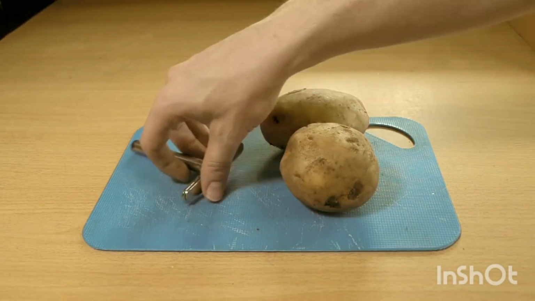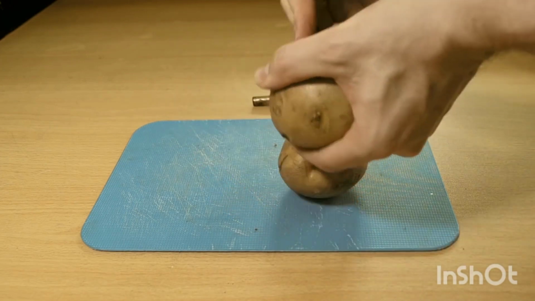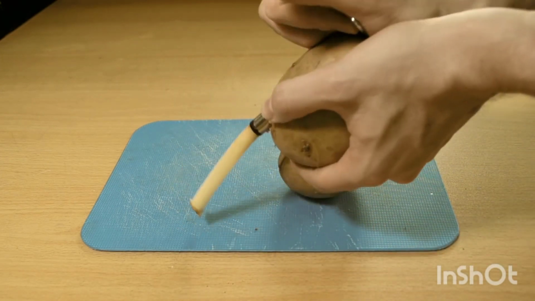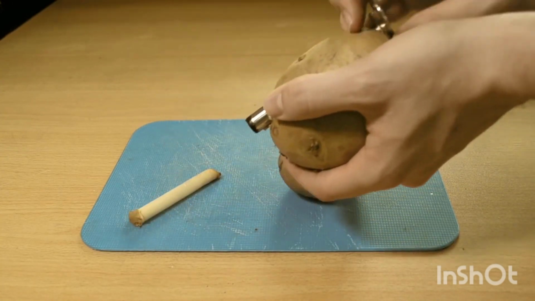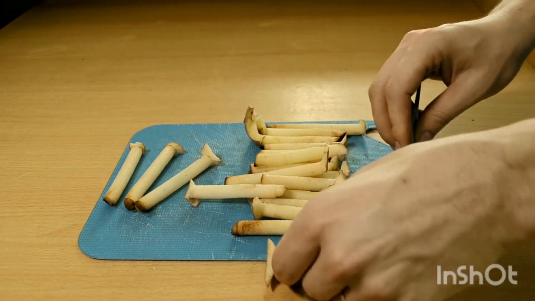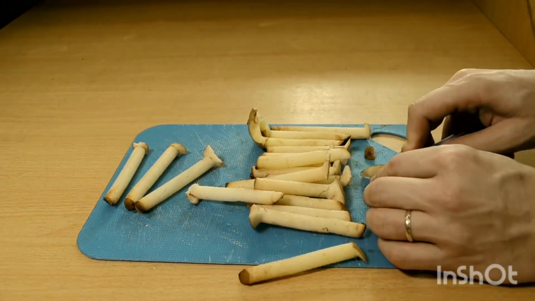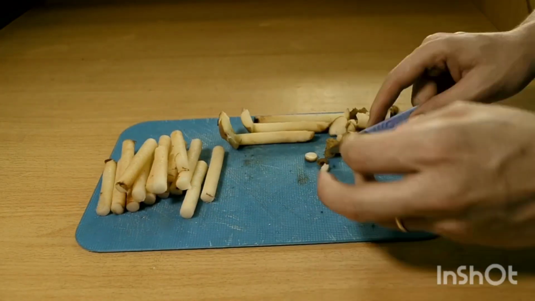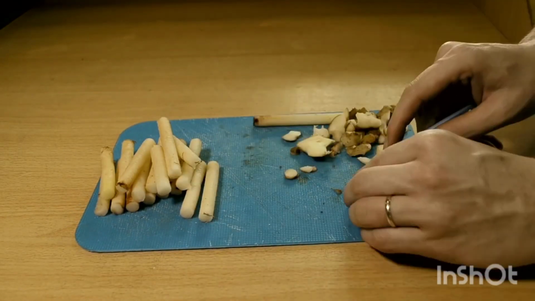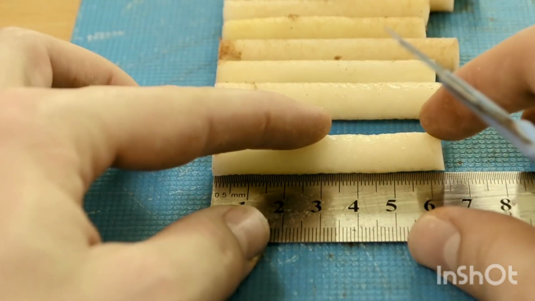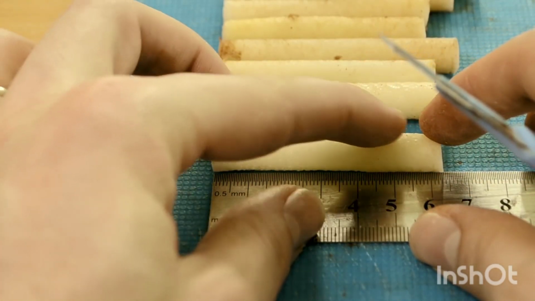First, you'll need a cork borer to get your potato strips. Push it through the potato, then use the narrower piece to push the strip out. For this experiment, we need 18 strips. Once you've got as much as you need, tidy them up with a knife and remove the skins. All of the strips need to be the same length to begin with. Here we're cutting them all down to 6 centimeters.